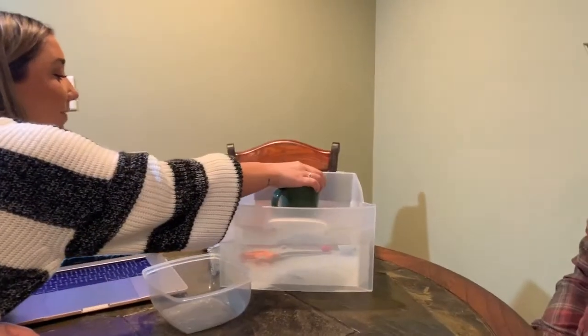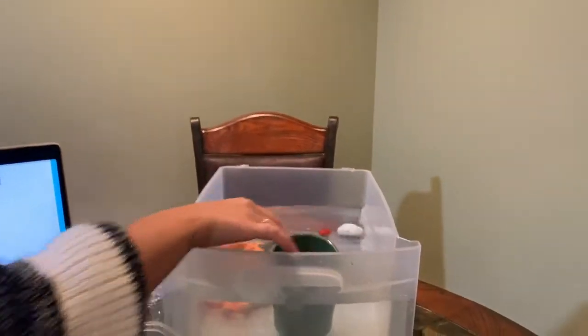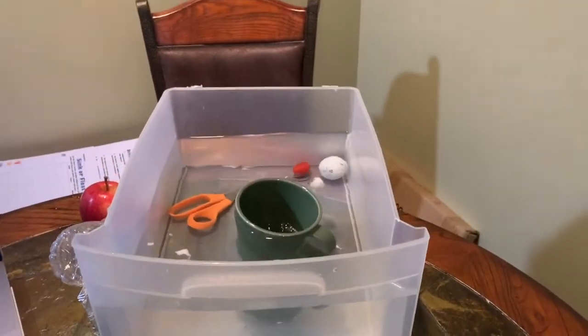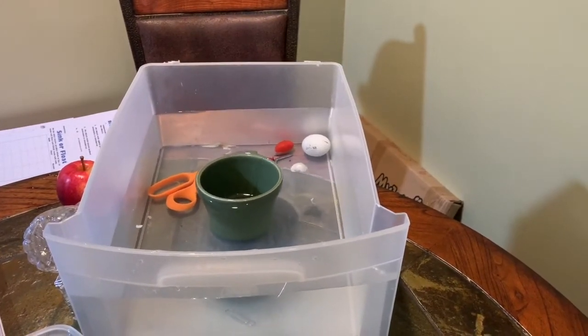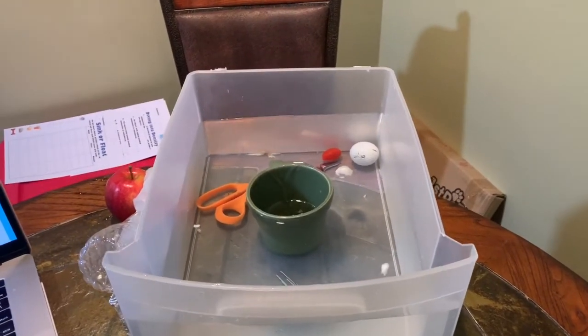Okay, so now we're gonna do a mug. What do you think the mug will do? It'll float for a while. You think it'll float? So it was floating at first. Let's keep a close eye on it and see if anything changes.